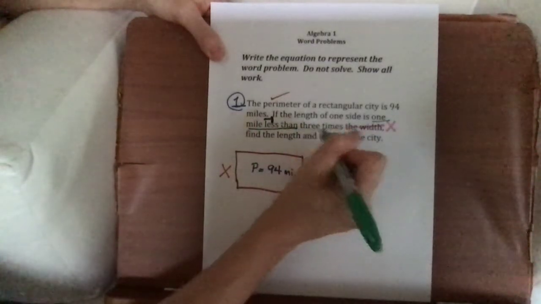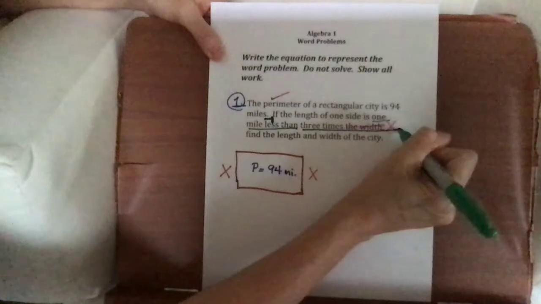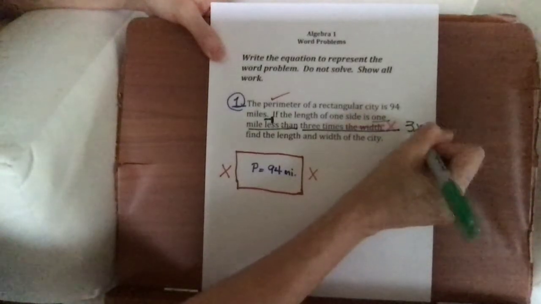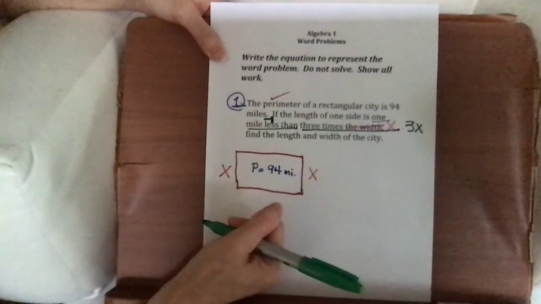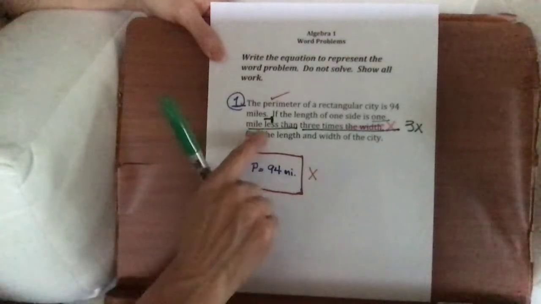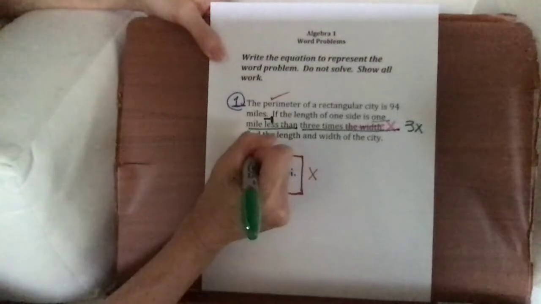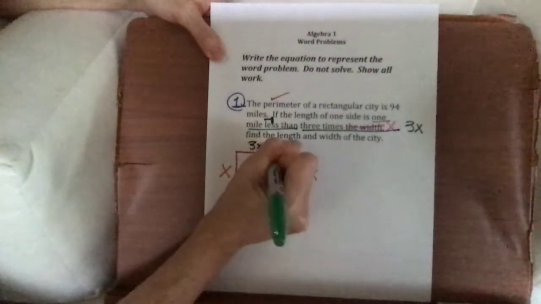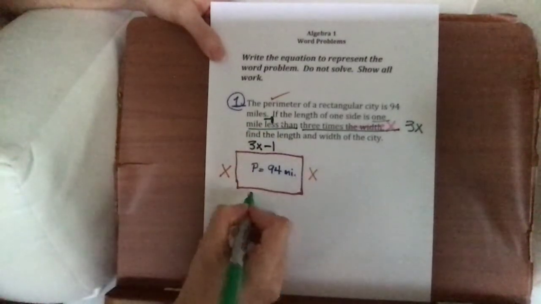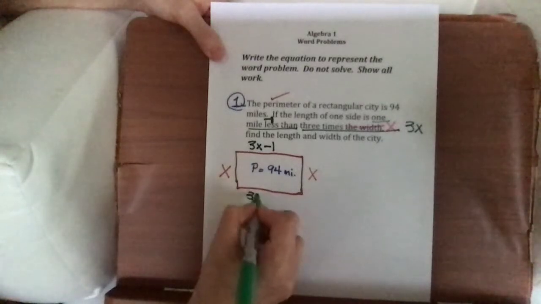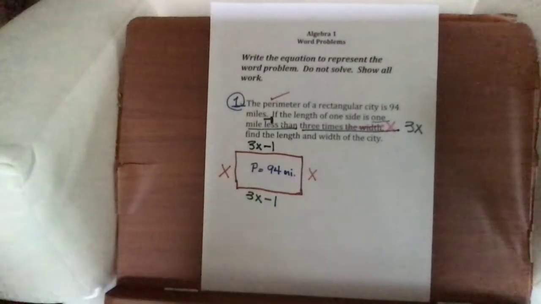Well, how do you write 3 times the width? This now becomes 3x. 3 times the width is exactly what it says. So we're 1 mile less than that. We're subtracting 1 from 3x. So our length is 3x minus 1. And since we have 2 lengths in a rectangle, it's 3x minus 1 down here.